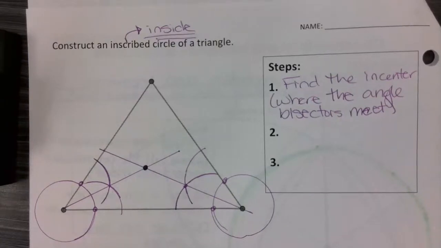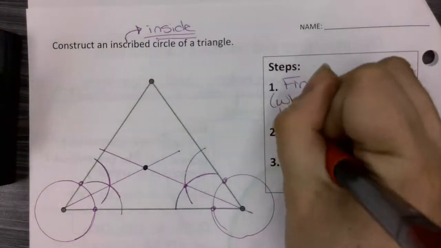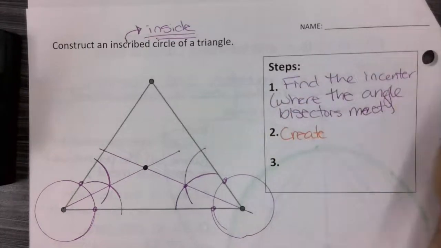Okay, so once I have my incenter, what I want to do is create a perpendicular line through the incenter.